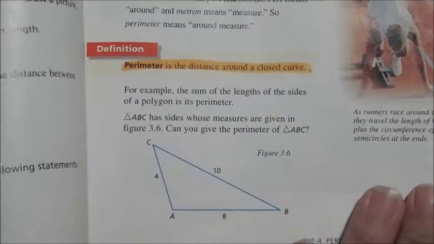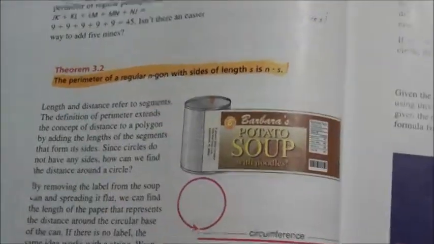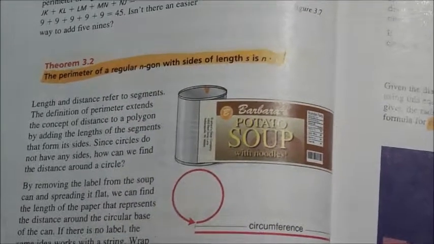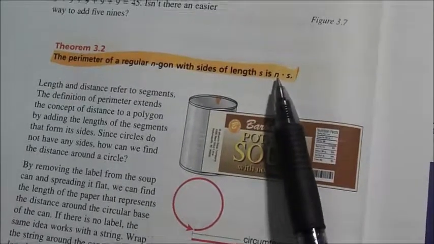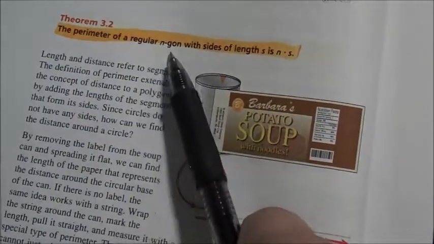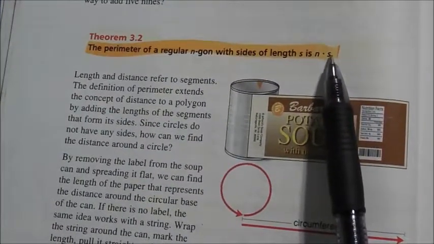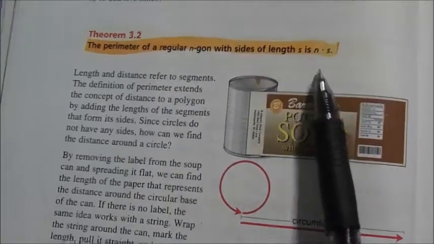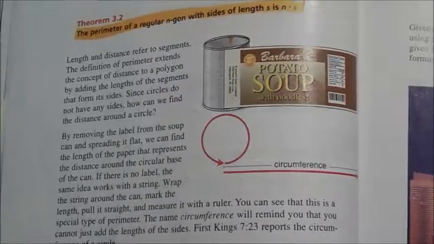Perimeters. Perimeter is the distance around a closed curve. You add these up. What happens if you have a perimeter of a regular n-gon? If you remember what regular means, it means that all the sides are the same. If you have an octagon, when it says n-gon, it means 8-sided polygon. So if you have 8, plug in right here, and S is just your side length. If you have an octagon and every side is 3 units long, you just take 8 times 3, and you could do a quick perimeter, which is 24.